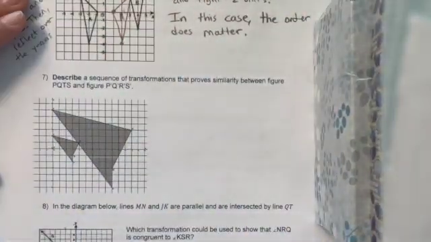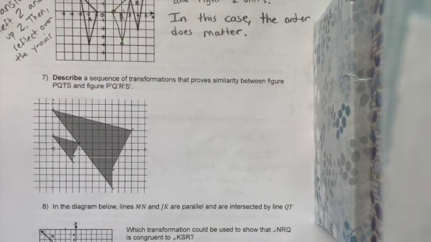Now let's go on to 7. Describe a sequence of transformations that prove similarity between figure PQTS and P prime Q prime.